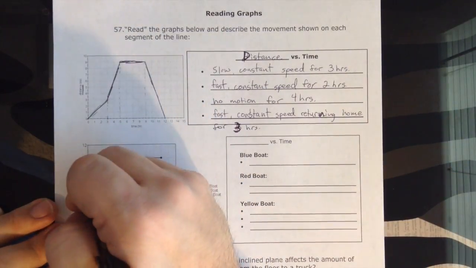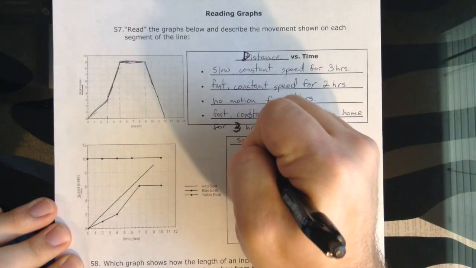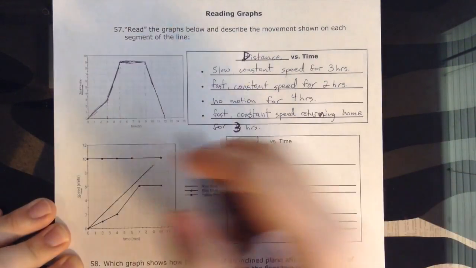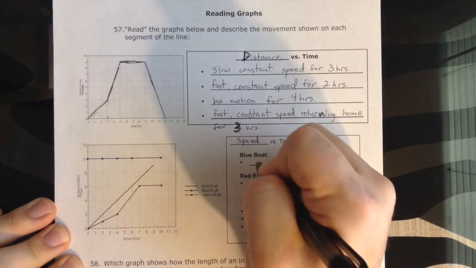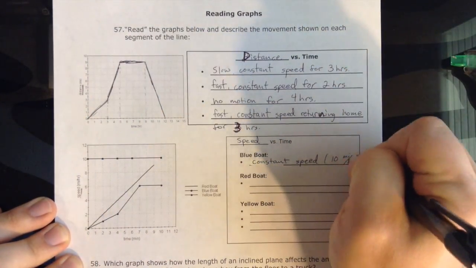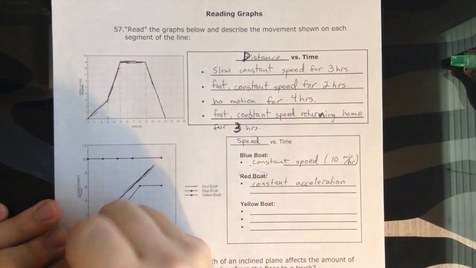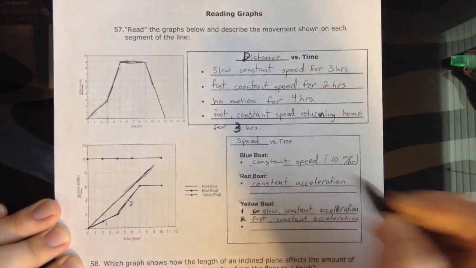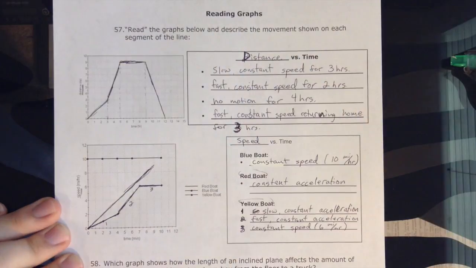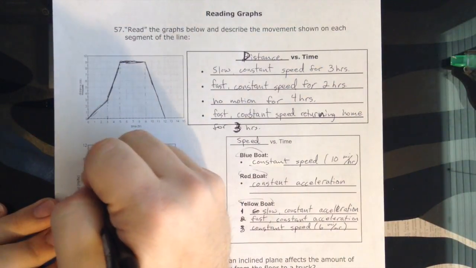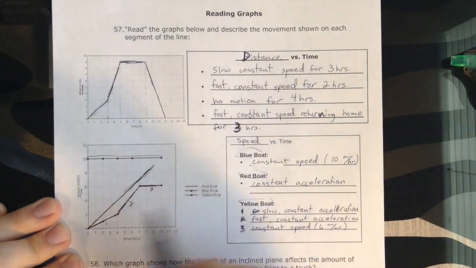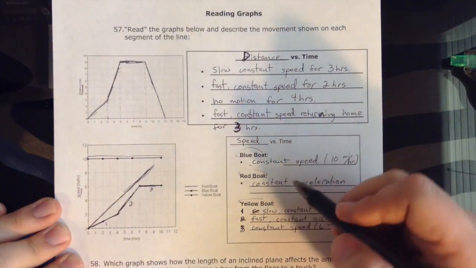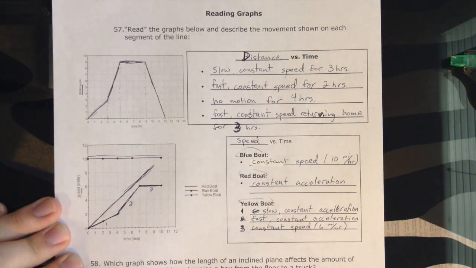Now the second one is a speed time graph, so speed. And we went over this one in class, so I'll just write through this real quick. So the blue boat is this top one. It's going at a constant speed of 10 miles per hour. The red boat is this straight diagonal one. That's going at a constant acceleration.